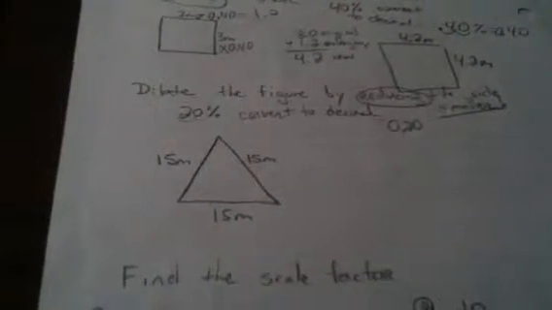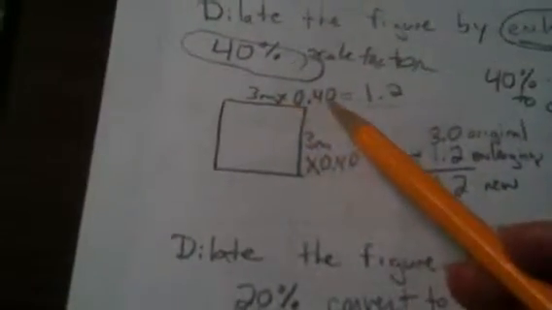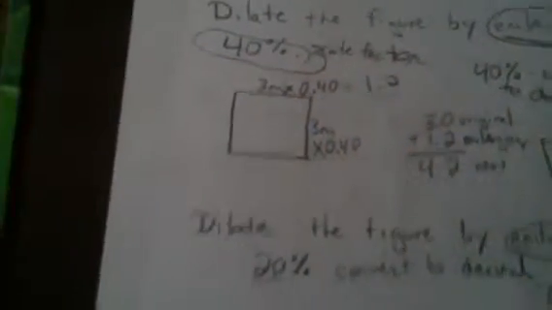We get 0.20. That's how much we're reducing it. All right, so after we converted to a decimal, what did we do up here? Well, after we converted it to a decimal, we multiplied it by the original.